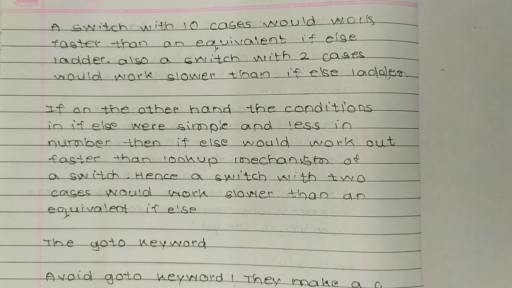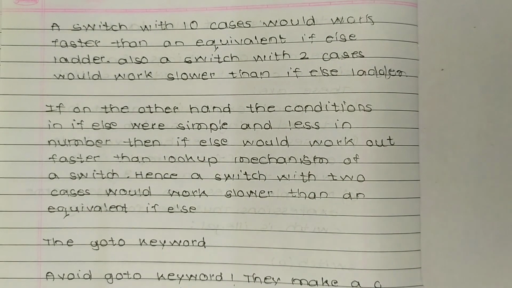So the switch statement is faster, and that is why it is used. Now go to keyword.